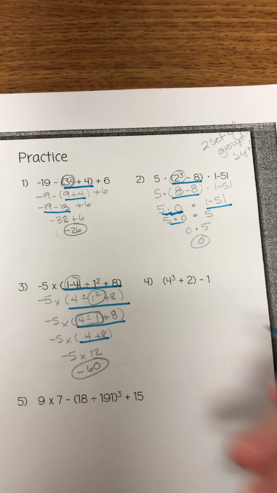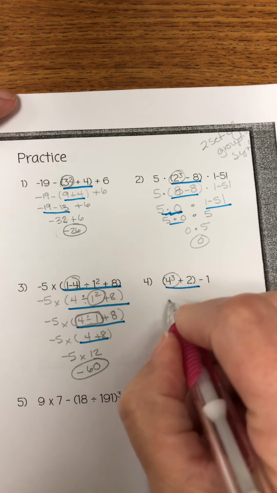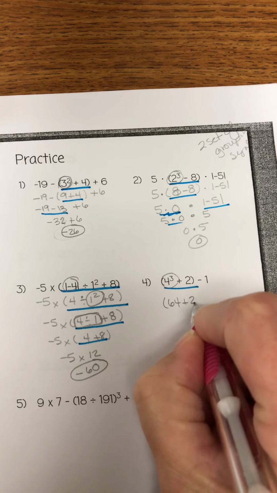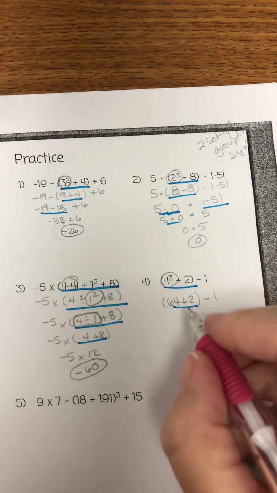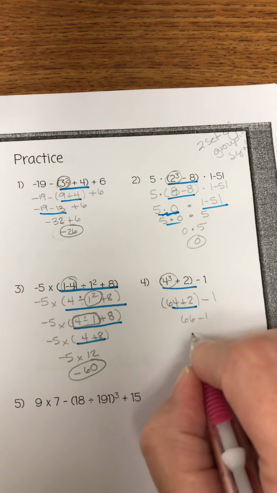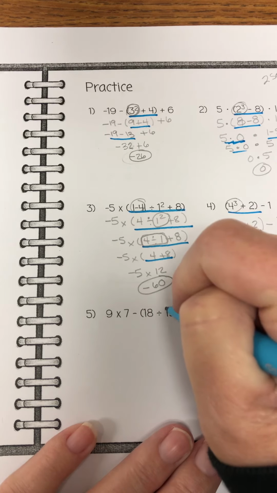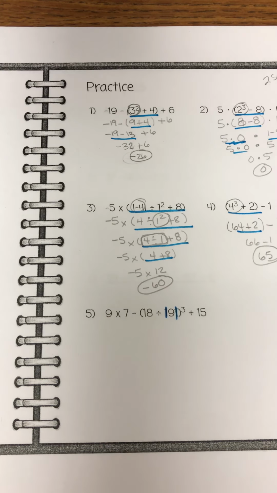So here we have the parentheses, and then within the parentheses we have the exponent. So that's 4 times 4 times 4, which is 64 plus 2. Again, finishing up our exponents. So that's 66 minus 1, which is 65. Now, if you look at this one, it looks like ones, but it's actually absolute value. So if you want to take a moment and make that notation.